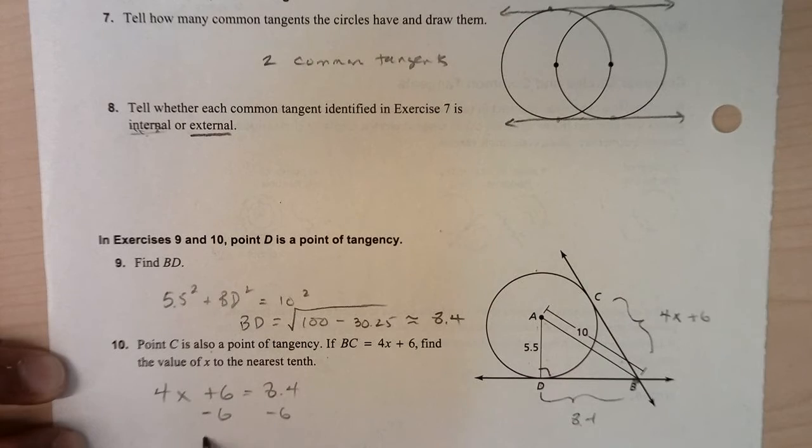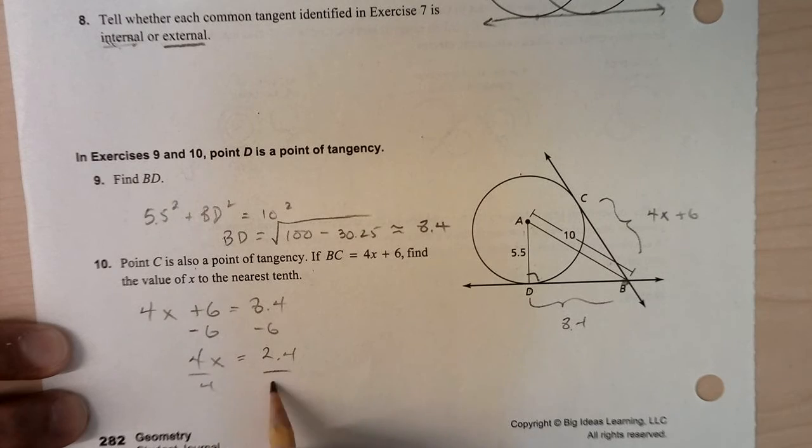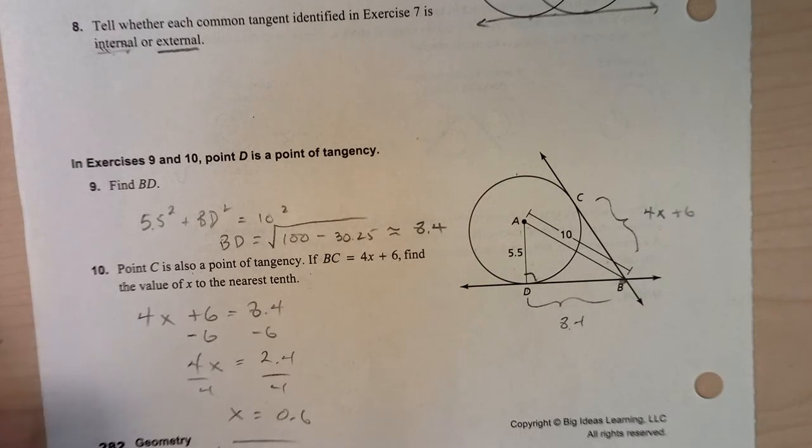Subtract 6 from each side, 4x is equal to 2.4, and then if you divide each side by 4, then x is equal to 0.6. That's to the nearest tenth.